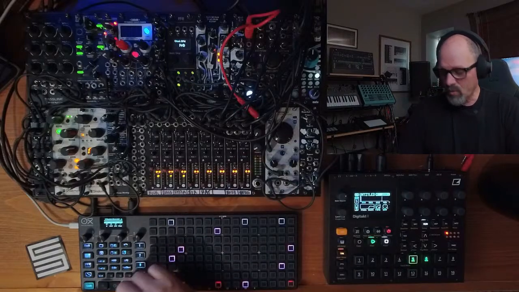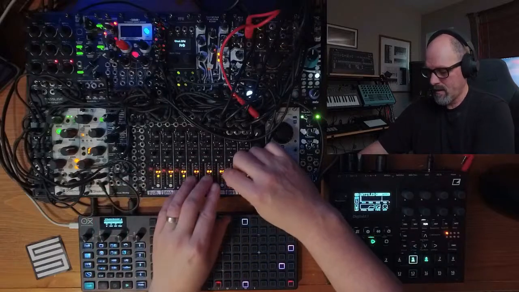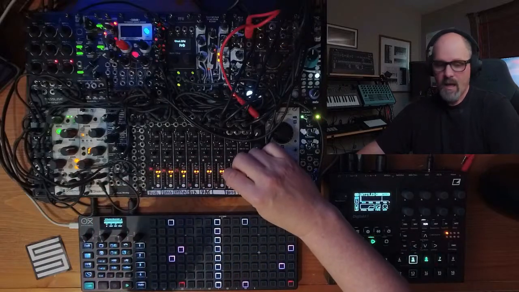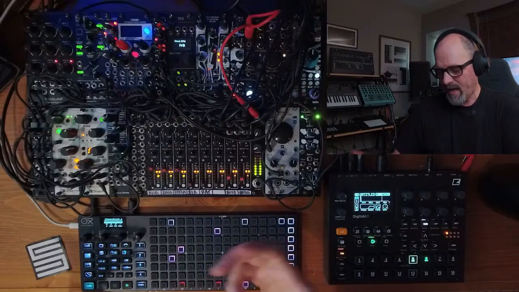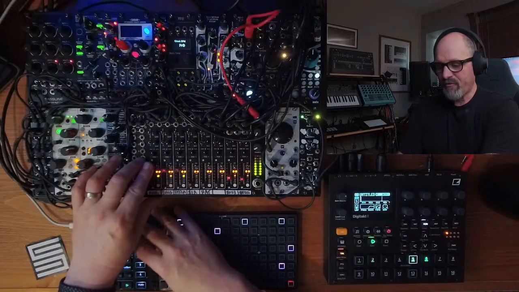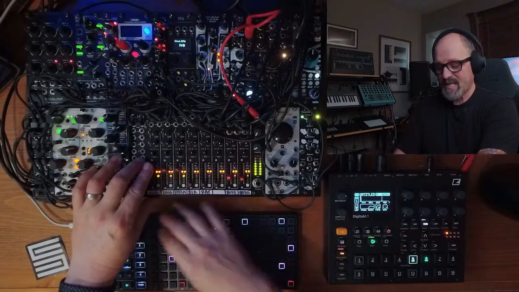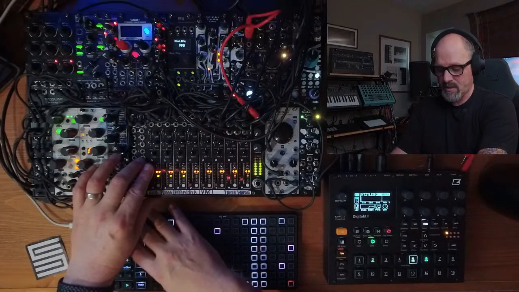Well, if I have that groove going, let's say I like that groove, but I want to do a different section and I want to change it up, maybe for a break. So I'm going to keep the same pattern, but just change up the notes.